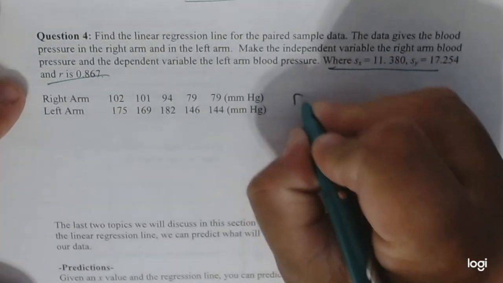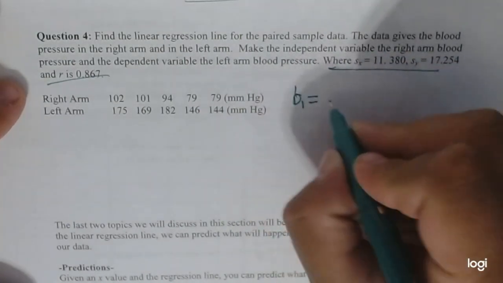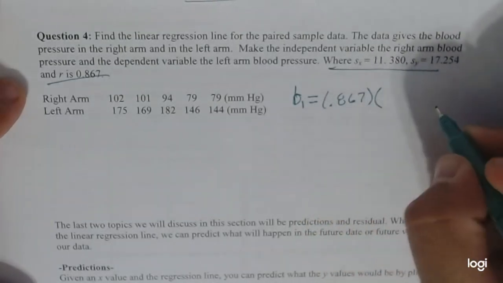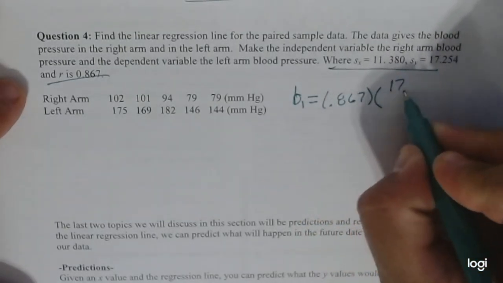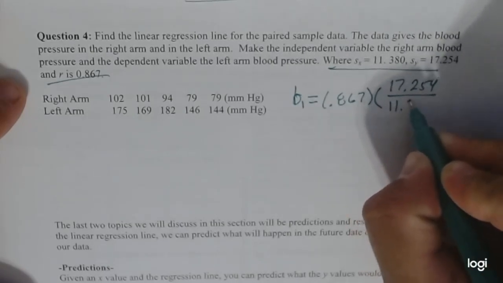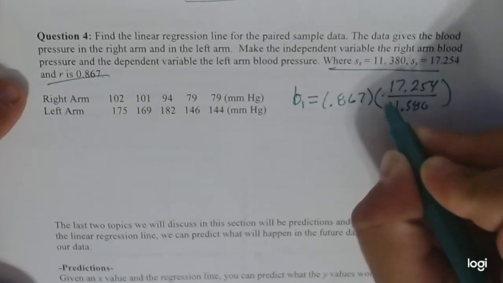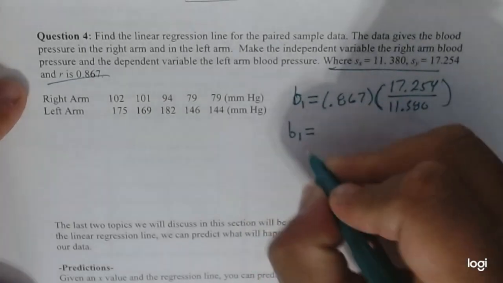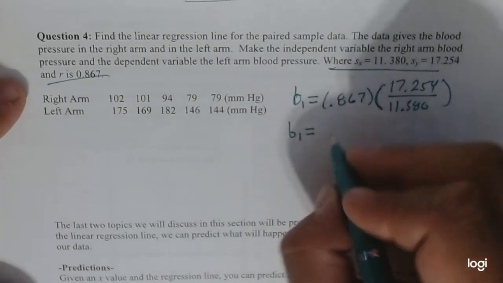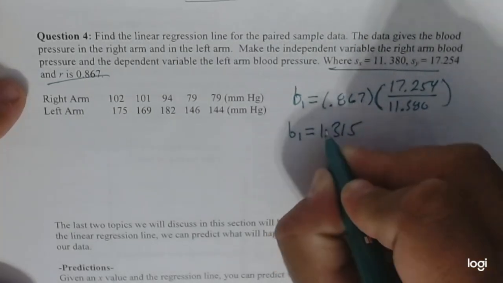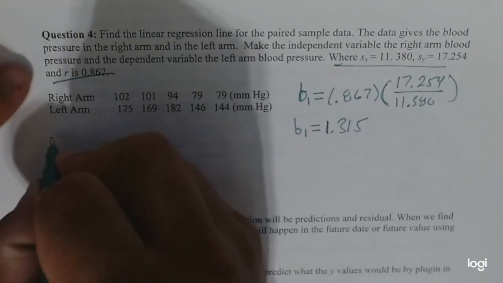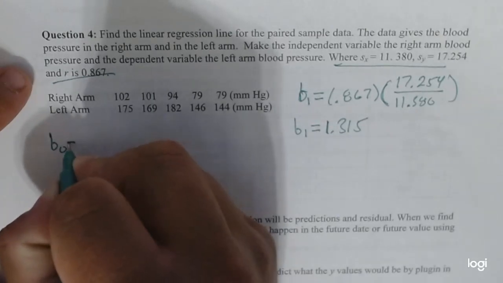So right off the bat, we can find what b1 is. 0.867 times, y goes on top, 17.254, and x goes on the bottom. So our slope is going to be roughly 1.315-ish. Okay, and then we go to our y-intercept.